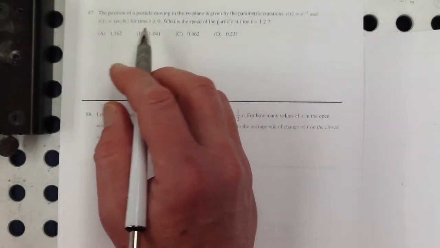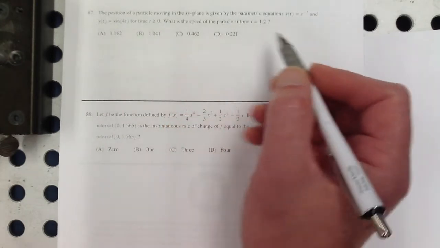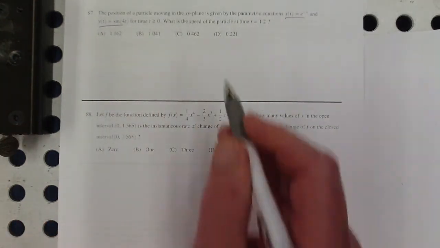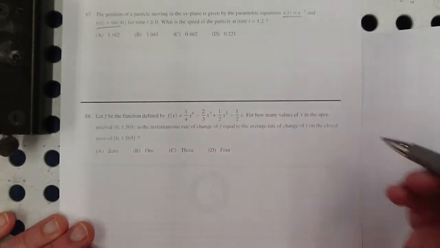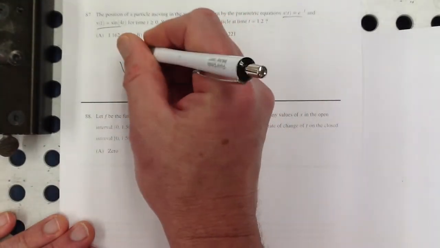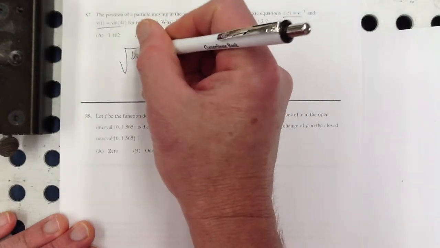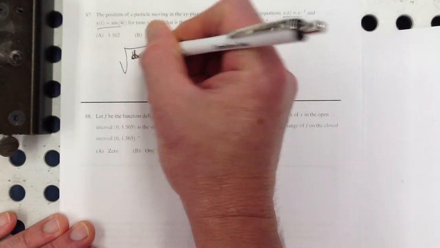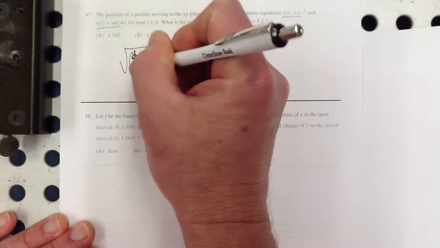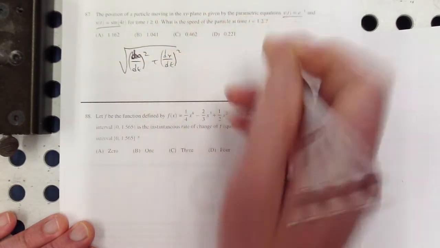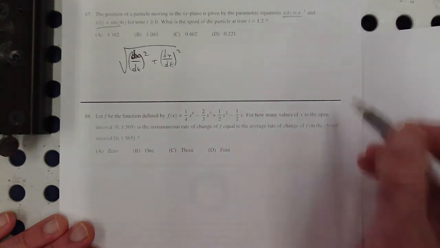87, the position of a particle moving in the xy plane is given by the parametric equations. This is the position. What's the speed of the particle at time 1.2? We just talked about that a minute ago, didn't we? I don't know why I keep putting parentheses like that. That is just not how you write that. It's that. Right, that's how you find the speed.